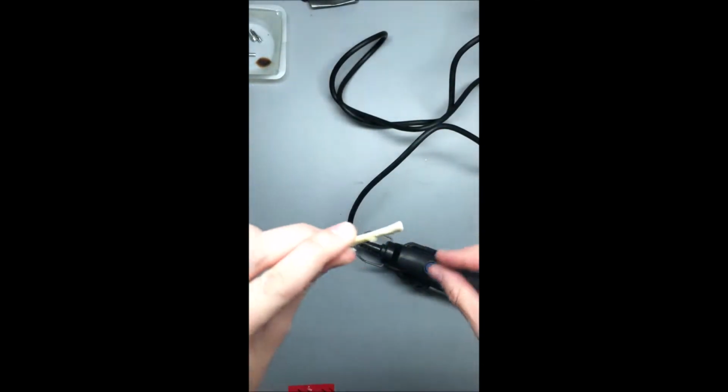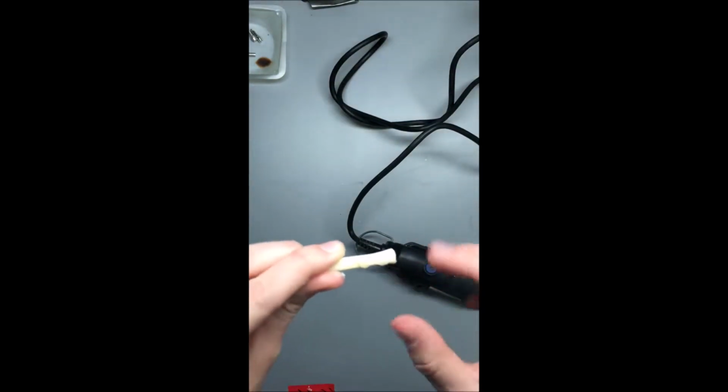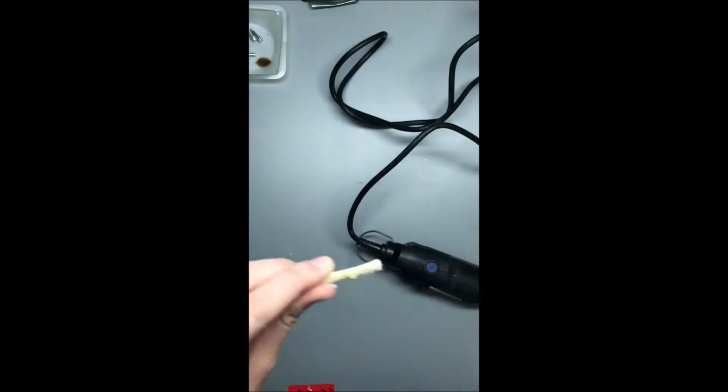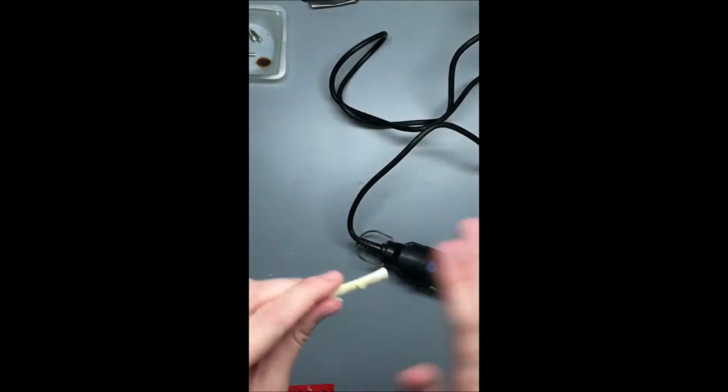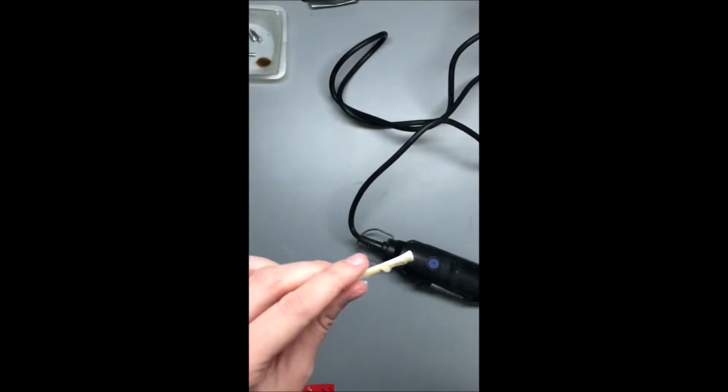So you can see I've removed a lot of it. There's a little bit right there still and a little bit right there, so I'll keep whittling that down. But that's the best way to remove the epoxy.